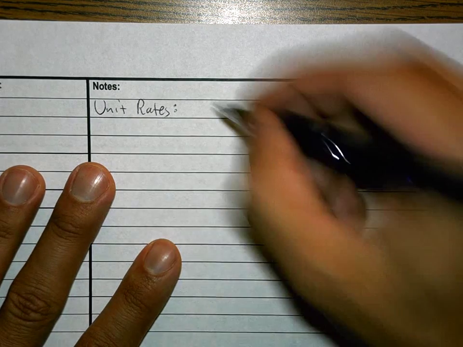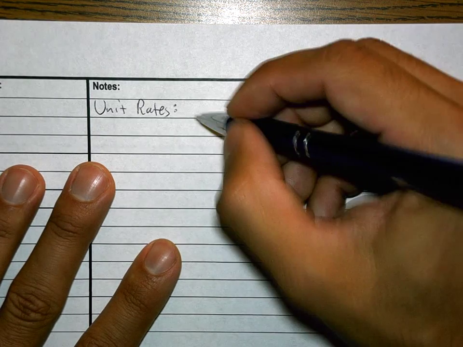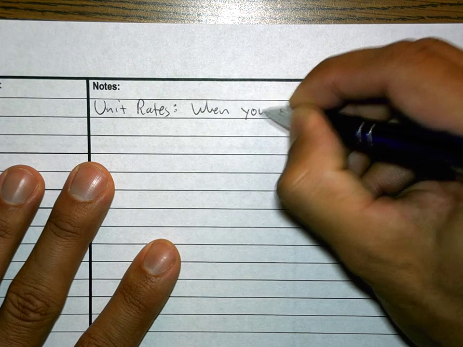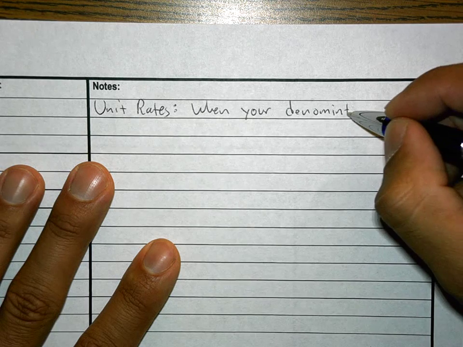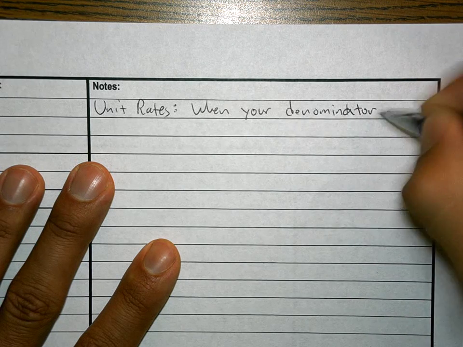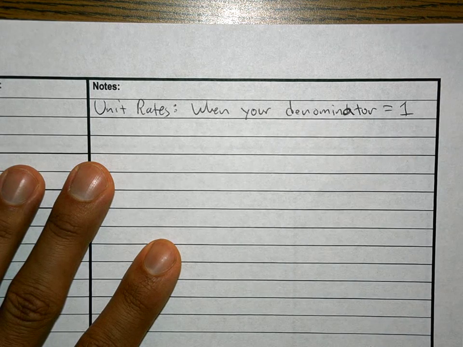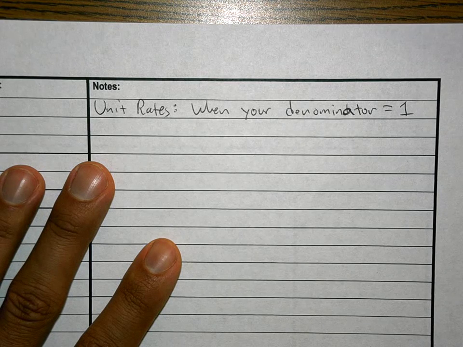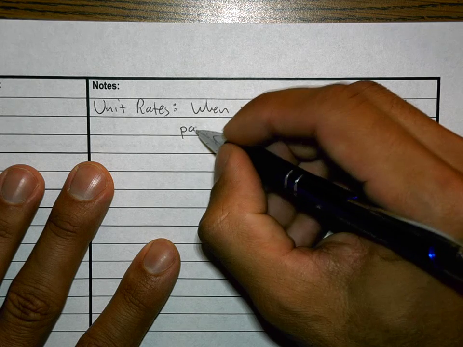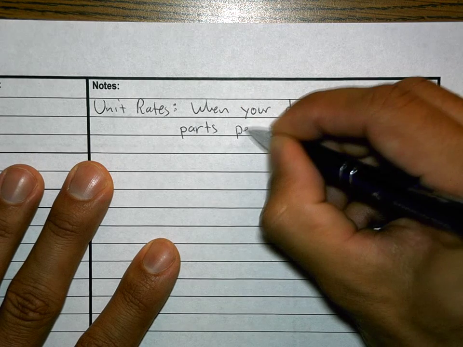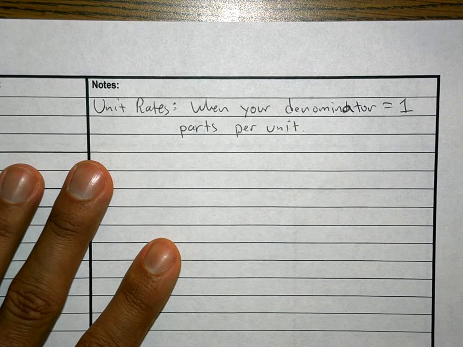Unit rates are when your denominator is equal to 1. It's parts per unit. Let me give you an idea of what I'm talking about.